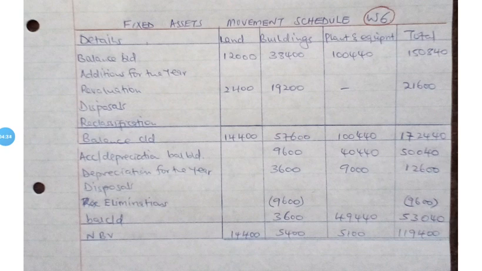Additions for the year is in case we have acquired another fixed asset in the course of the year. If we have acquired land, you put that figure in the land column. If we have acquired more buildings, you include it.